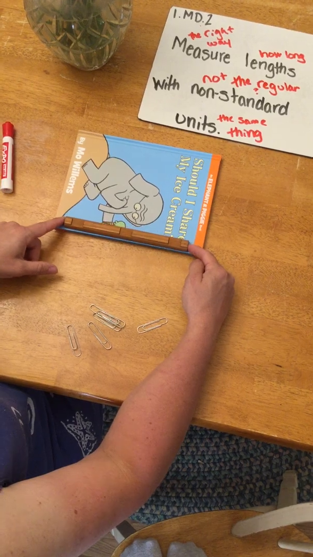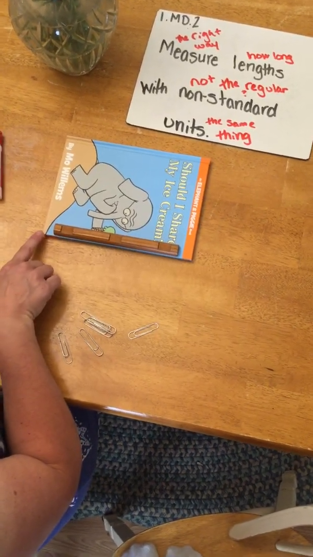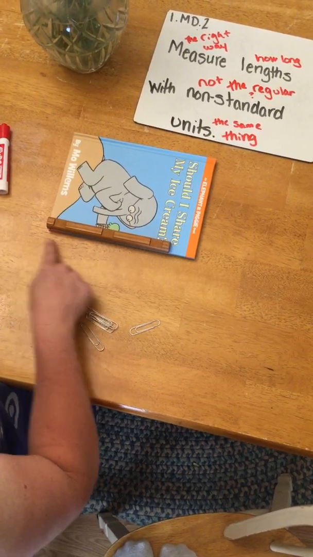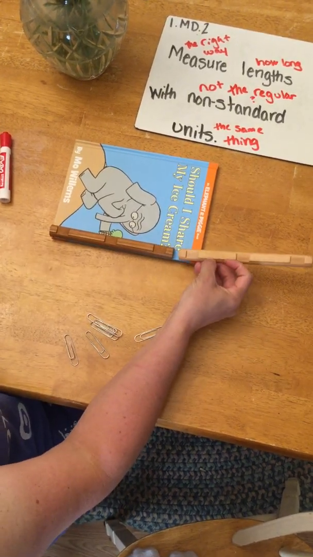Now remember, that's not right because I didn't start at the very, very end. So start at the very end, and I was right. It's longer than 1, but if I put 2 here, it's shorter than 2.